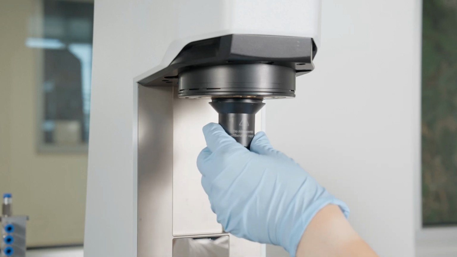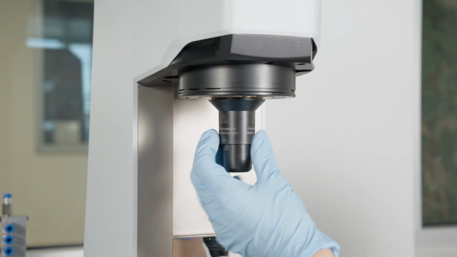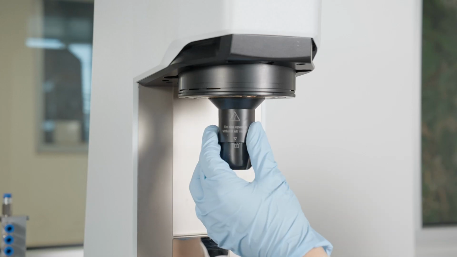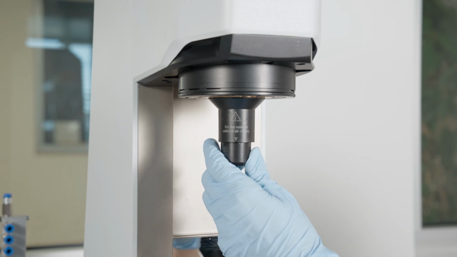Attach the protection to the coupling. Make sure the protection tube is in the unlocked position and screw it into the measuring head to protect the coupling. Turn the lower part of the protection tube to the locked position.